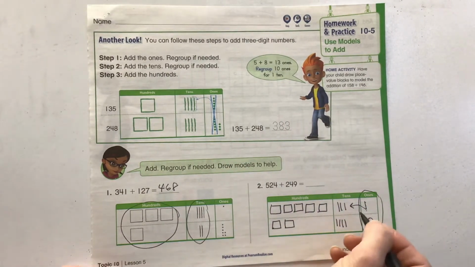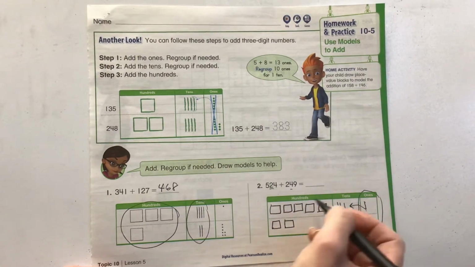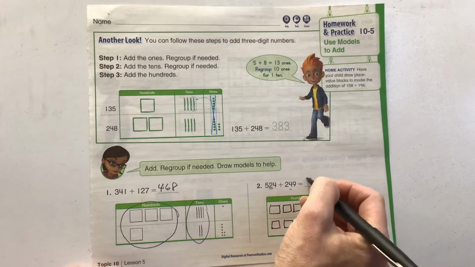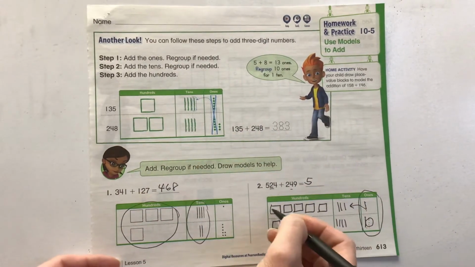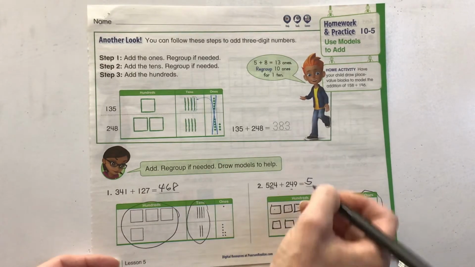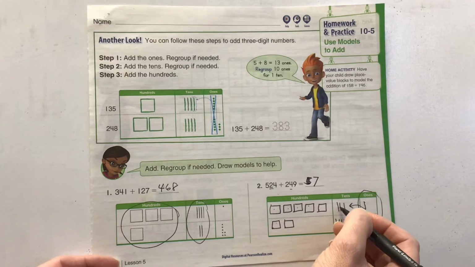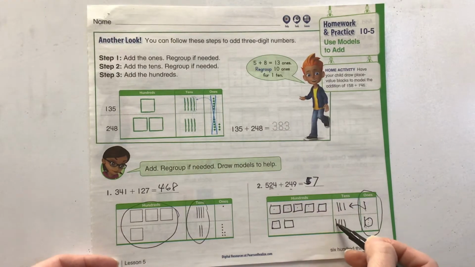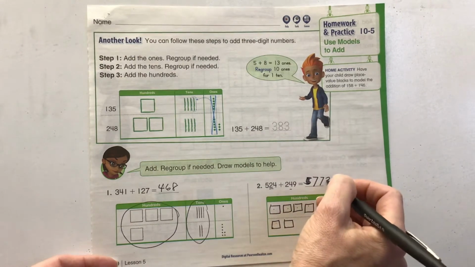If we add our 10, because we had 2 and 4 before, we had 6, now we have 7. So that would be 500 and 700, and 7 in the tens, and then 3.